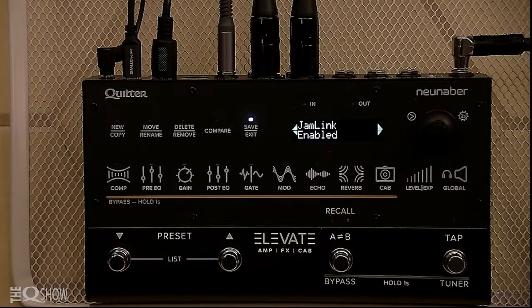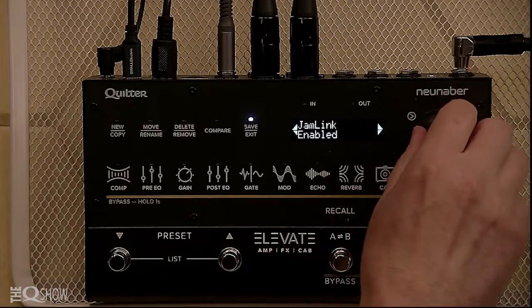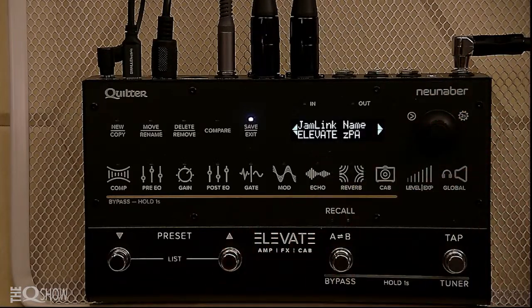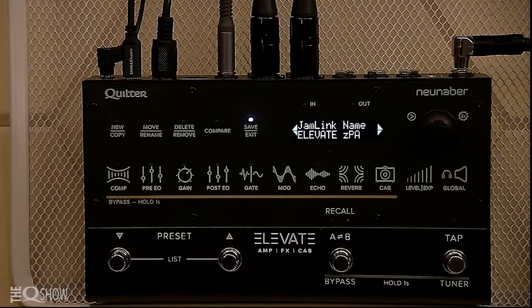they apply only to Jamlink. But since it's enabled, these will show up now. The next one just shows you the name of this device that's going to show up in your music playing device. Can you edit that? You cannot edit it. It is what it is, but it is unique.